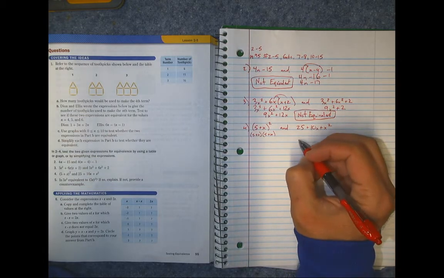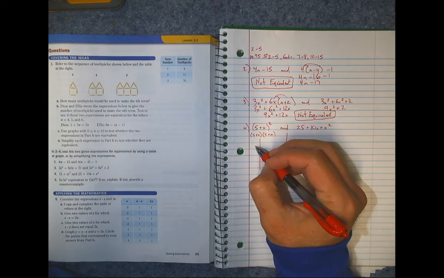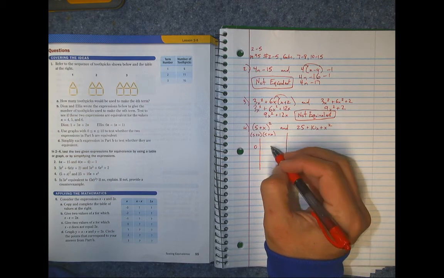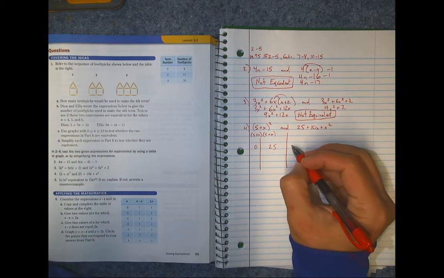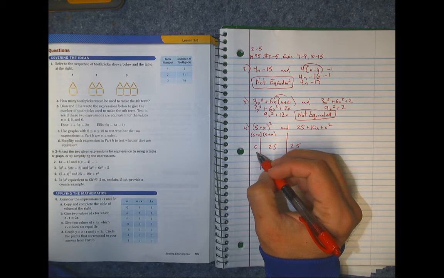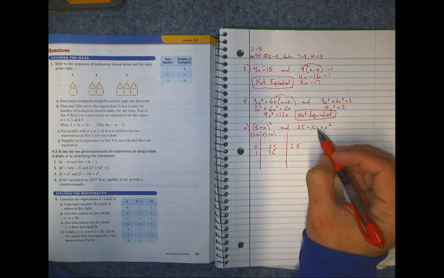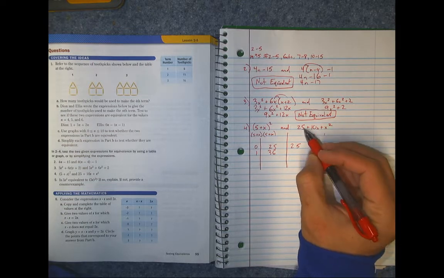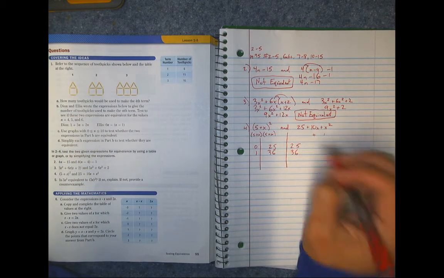So let's make a quick table. And I'm going to choose x values of 0 first. So 0 plus 5, that's 5, and 5 squared is 25. What if I put 0 over here? 0, 0, 25. Okay, that's good so far. Let's put in something easy like 1. 5 plus 1 is 6. 6 squared is 36. Put in a 1 over here. You're going to get 10 here. 1 squared is 1. 25 plus 10 plus 1 is 36. So right now they appear to be equivalent.